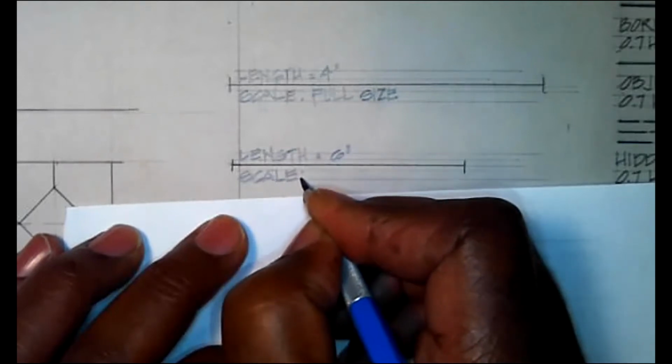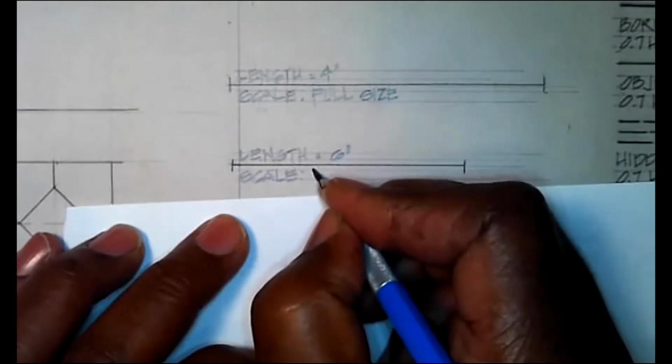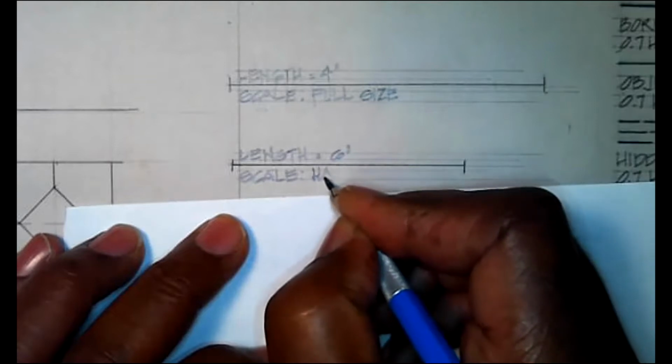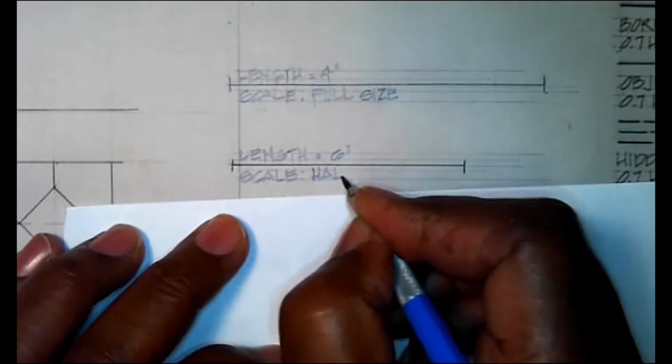Again, I'm being very deliberate when lettering, and I'm using a definite pressure to the point of my pencil.